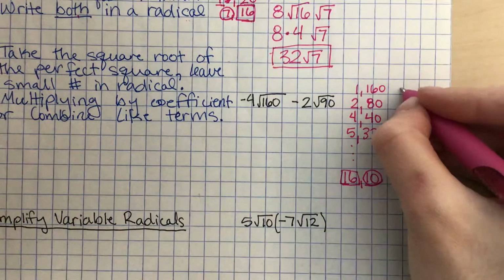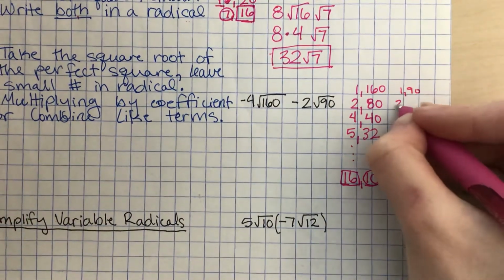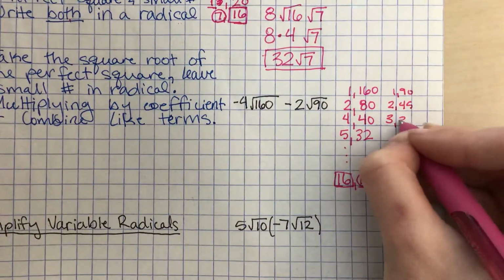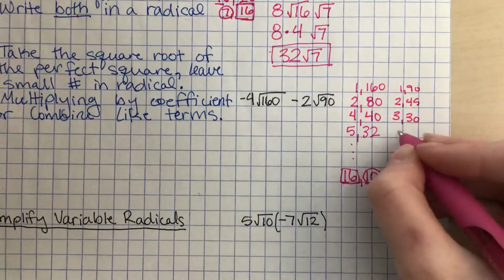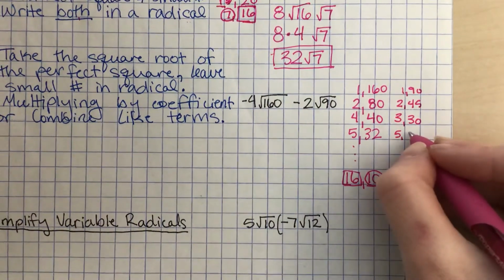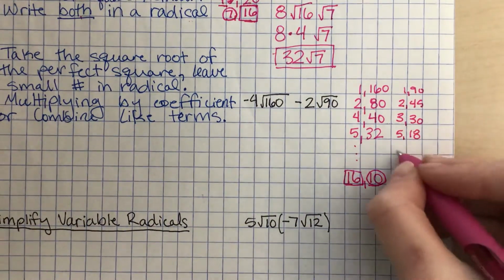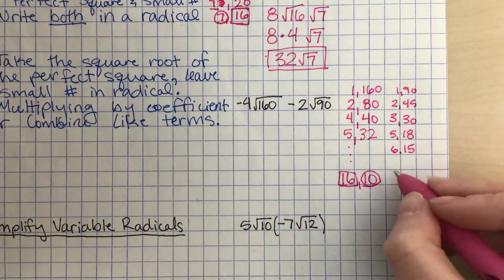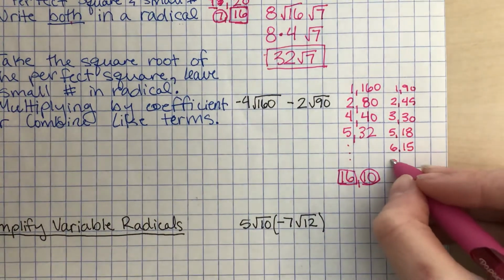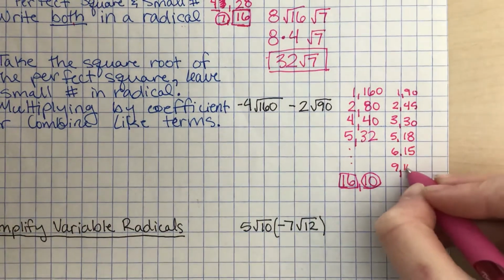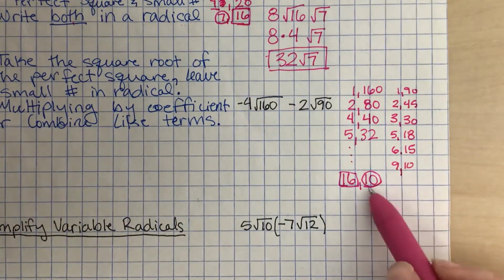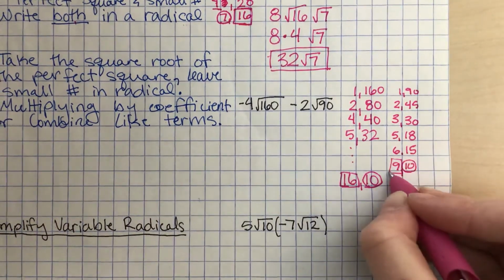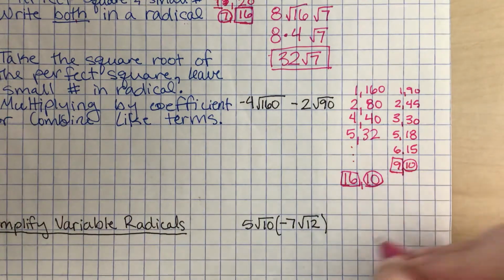Well, the factors are 1 and 90, 2 and 45, 3 and 30, 4 doesn't work, 5 and 18, 6 and 15, 7 doesn't work, 8 doesn't work, but then we have 9 and 10. Now, we said before 10's a good number to use, so we're going to use 10, and we like 9 because 9 is a perfect square. So we have both of our factor sets.